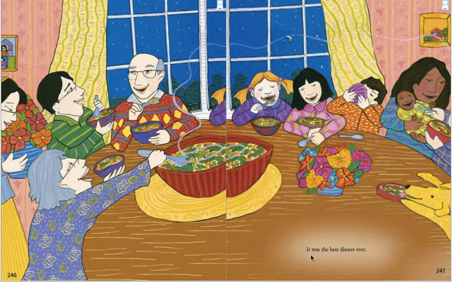Now, why do you think the author just wrote one sentence on this page? And it covered both of these pages. "It was the best dinner ever." I think she wanted the picture to be able to tell us the story more than the words. You can look at this picture and you can see how the neighbors are all really enjoying themselves. They have smiles on their faces. Even the baby has a smile on his face.